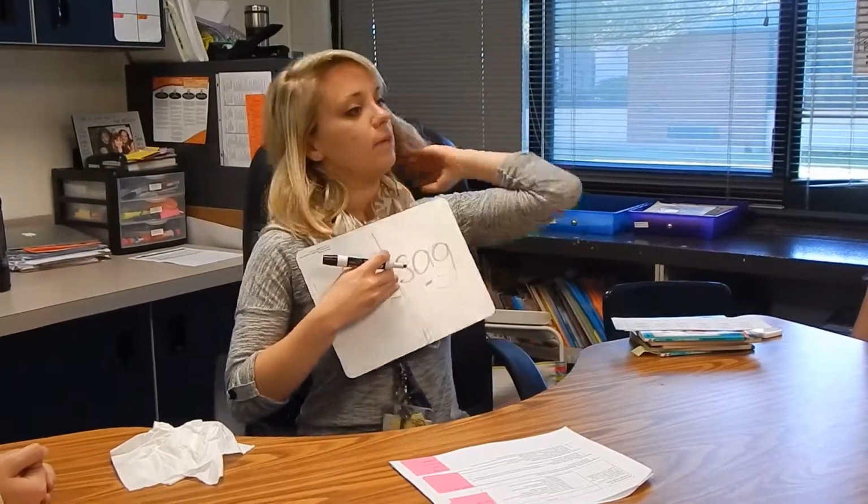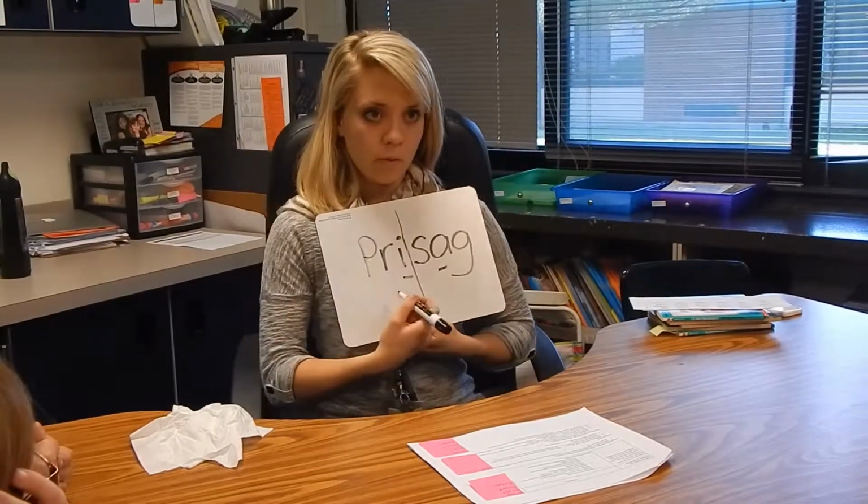Look at the second syllable. Open or closed? Closed. What sound does the A make? A. Read the syllable. Sag. Blend those two syllables together. Rye-sag. Great. Let's try another one.